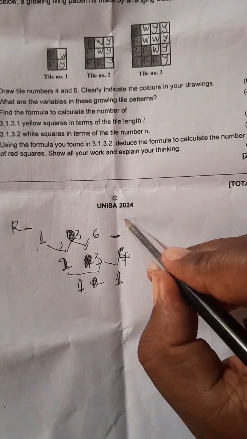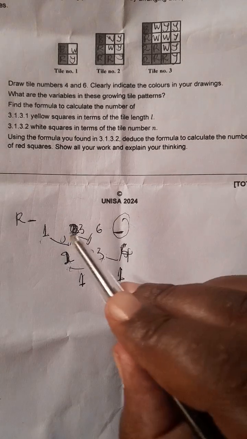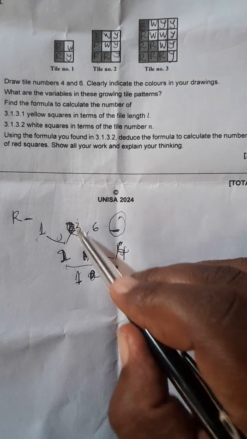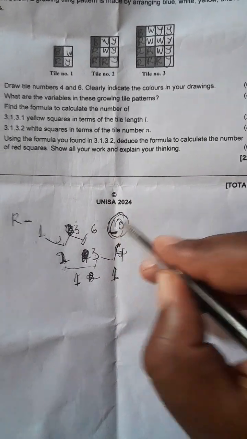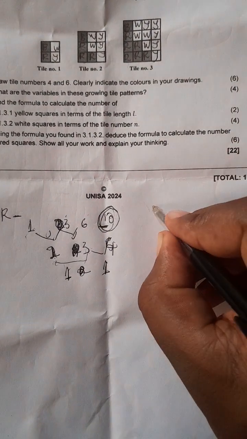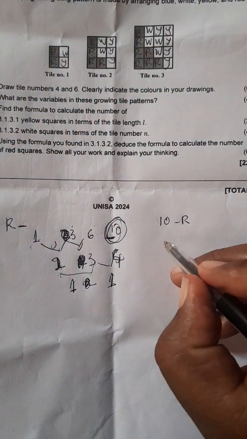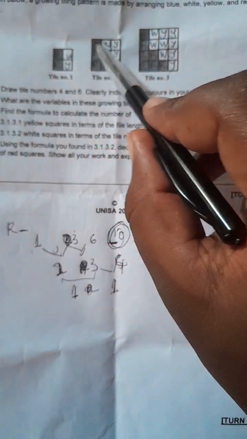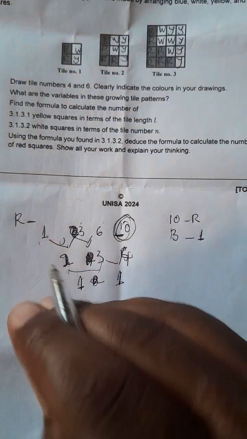So to get the next consecutive number for tile number 4, remember, 1 plus 2, it's 3. 3 plus 3, it's 6. And 6 plus 4, it's 10. So we'll have 10 reds, right? So mind you, we are going to have 10 reds. So as for blue, it is constant. It's always going to be 1. We can see it's 1. We also can see it's 1. So it's constant.